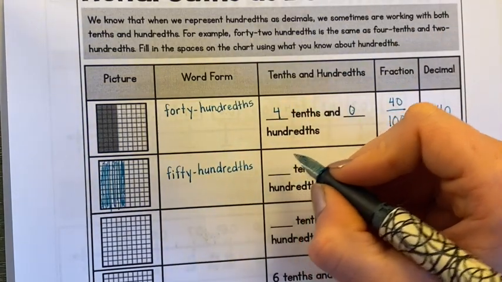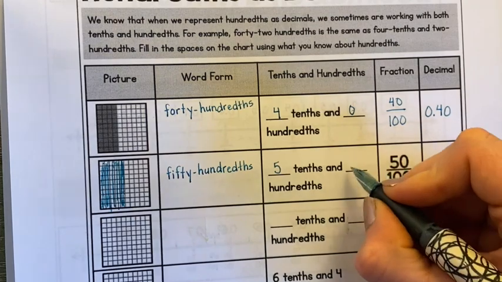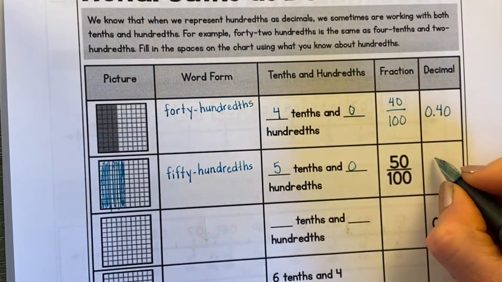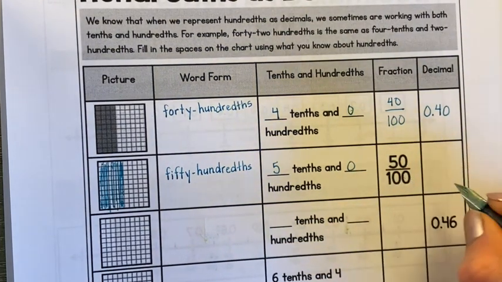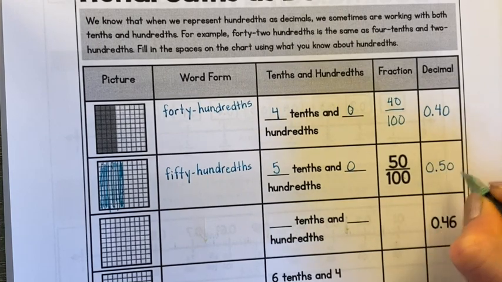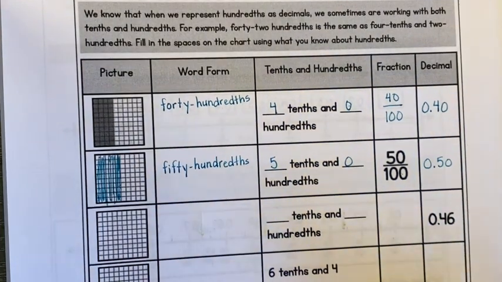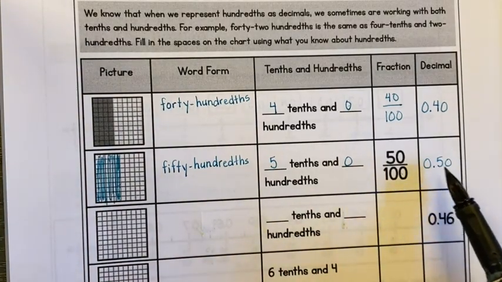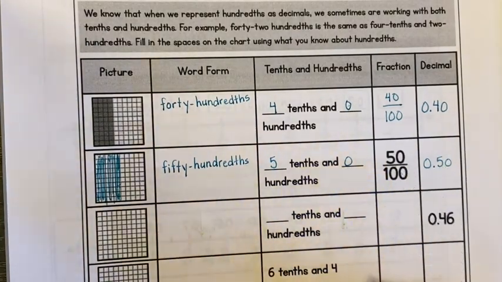Which is 5 tenths and 0 hundredths. 50 hundredths, they've already done the fraction for me, so I go 0.50. Remember, you could just do 0.5. They're the same. 0.50, that tells me I have 50 hundredths.